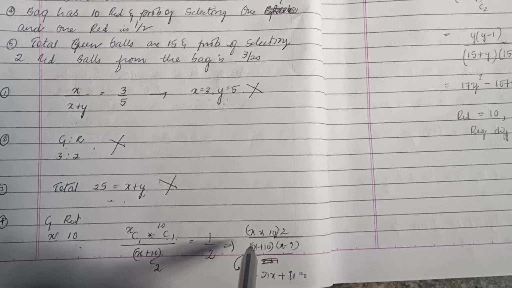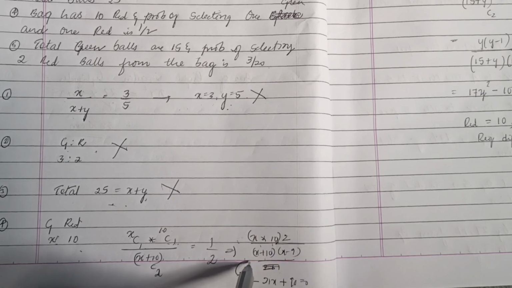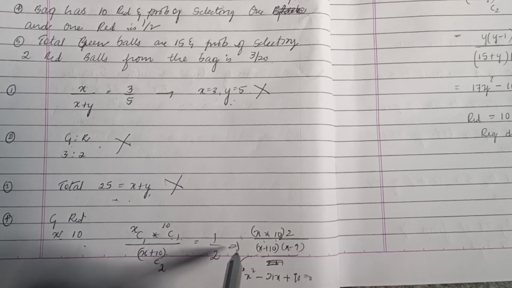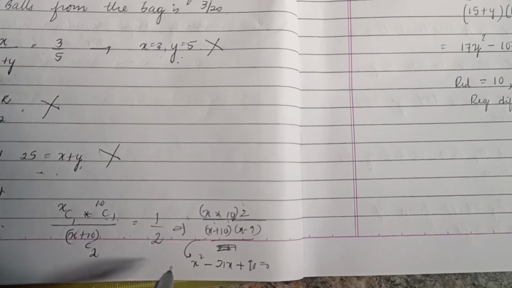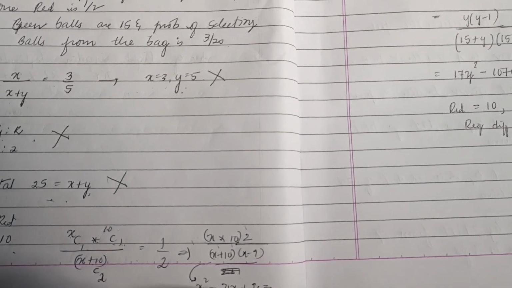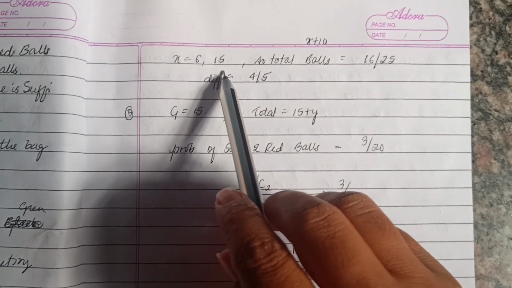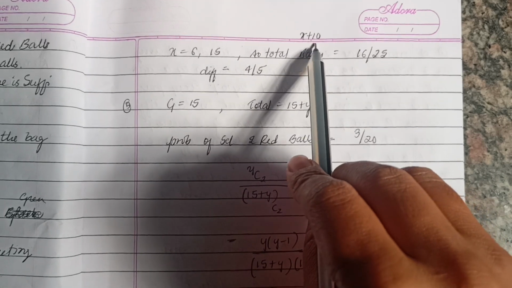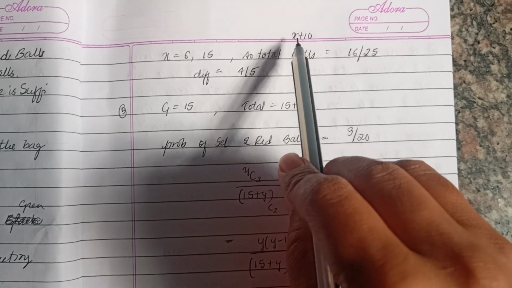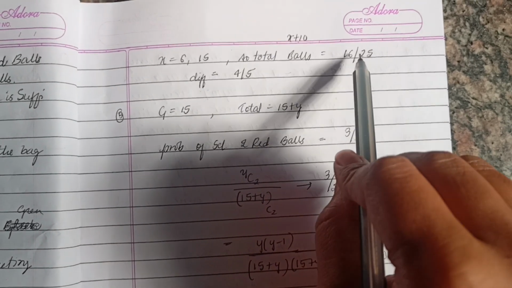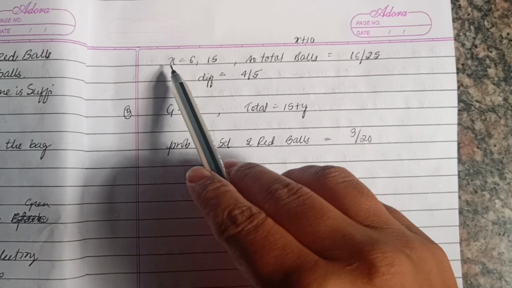So if I solve this, what I get: X C1 will be X, and 10 C1 is 10, and here I got (10 plus X) into (X minus 9), and I have written the 2 into 1 upside. After simplifying this I will get X square minus 21X plus 90 equal to 0. If I solve this further, I will get X is equal to 6 and 15. So the total number of balls, that is X plus 10, because X is the green balls and they have given the number of red balls. We don't know the number of green balls, so the total will be either 16 or 25, because here we got two values, 6 and 15, for X.